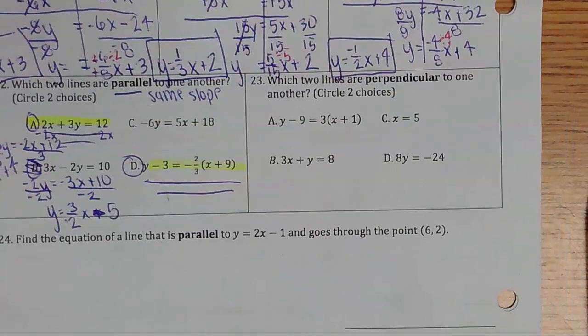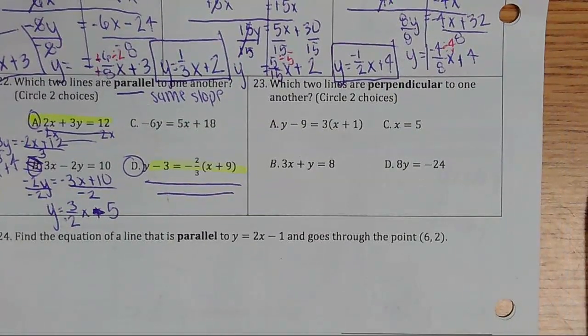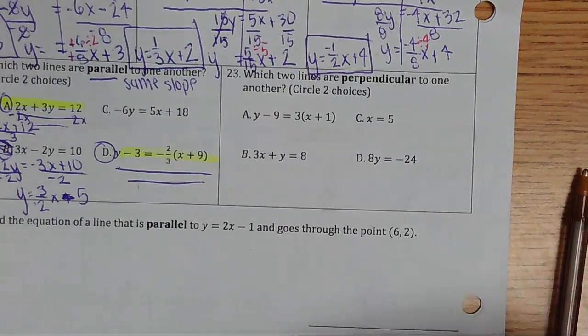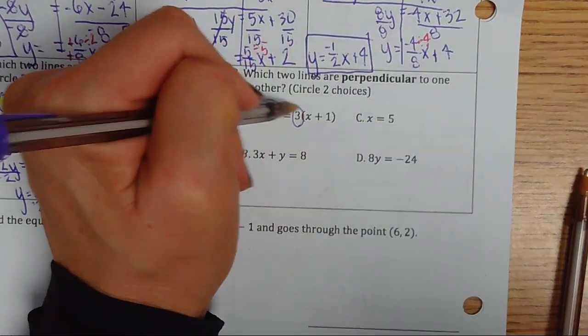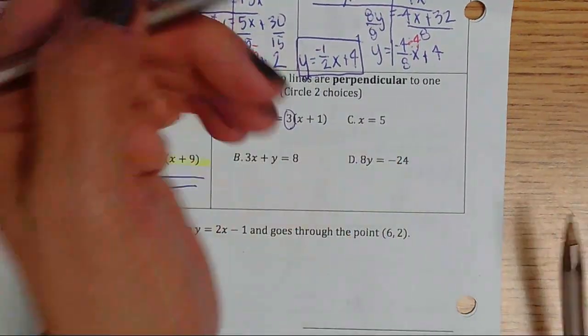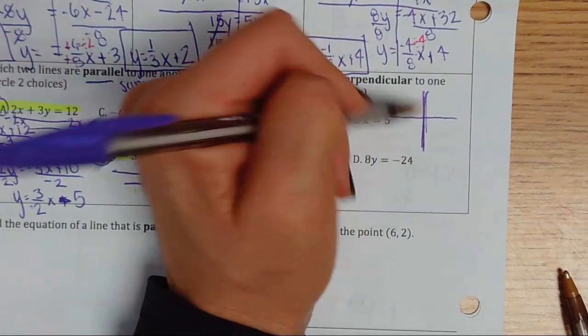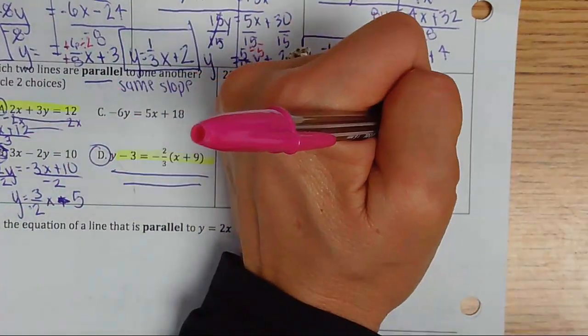Sorry, guys. Okay, perpendicular. Well, the cool thing is here, we know one of our slopes, right? We know that this is 3. We know that x equals 5, so let's just give ourselves a visual. And here's my graph. Let's just say that this is our 5 part on our x-axis, and it would go like this.